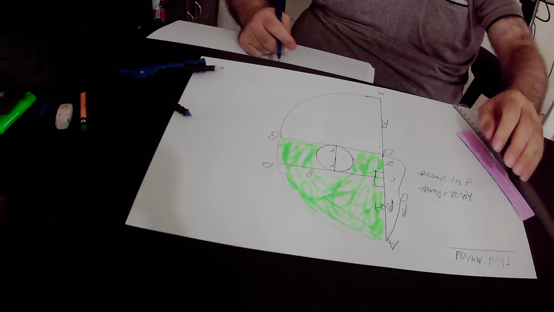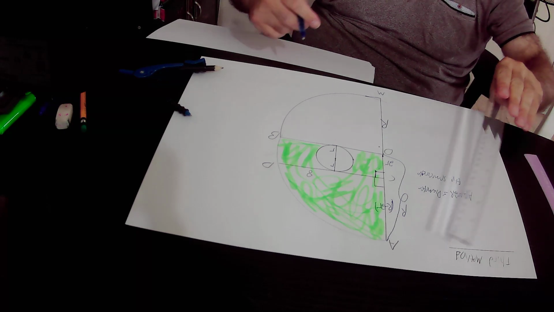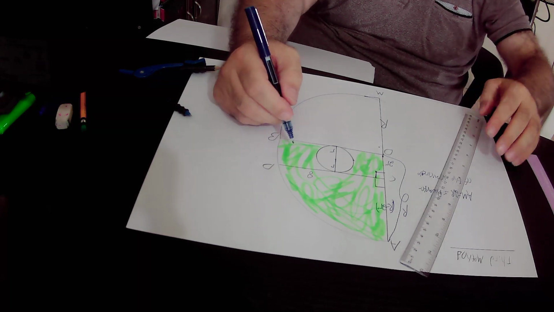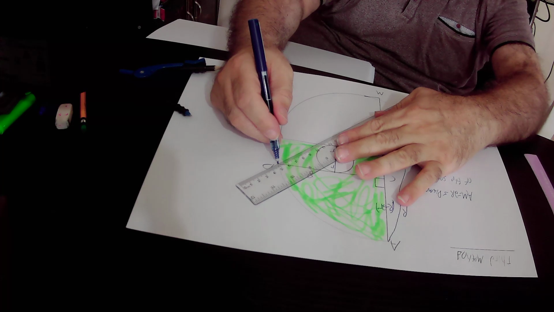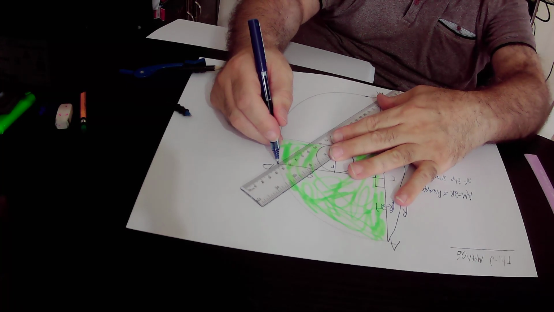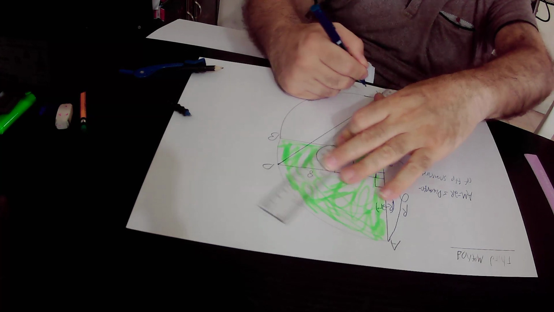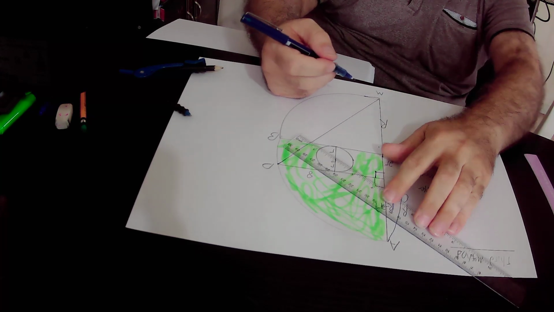Okay, so in the next step we'll join points D and M together by a straight line. We'll join points A and D together by a straight line.